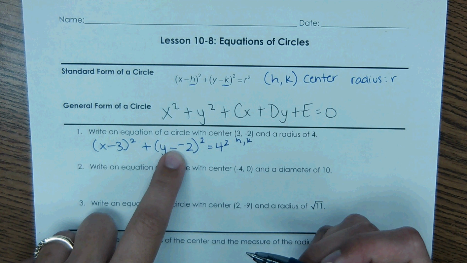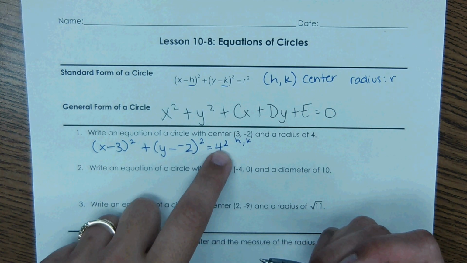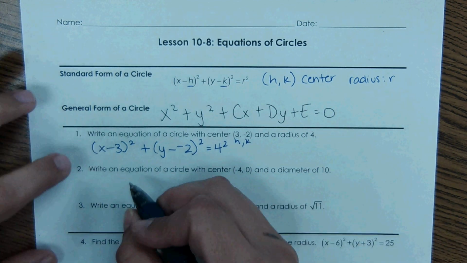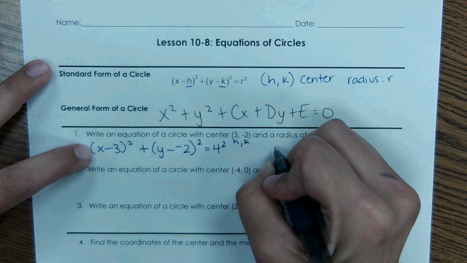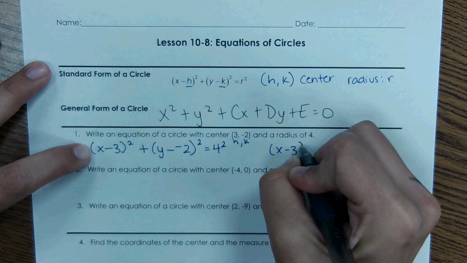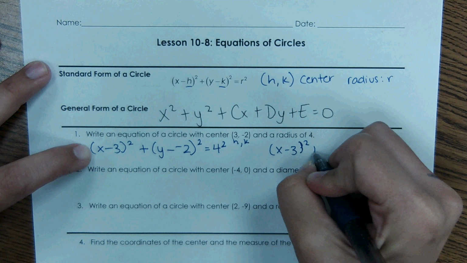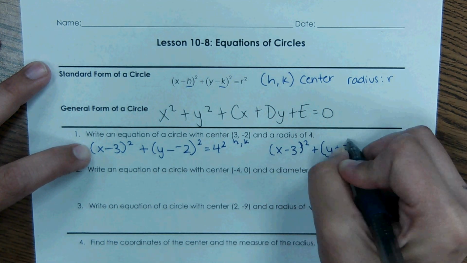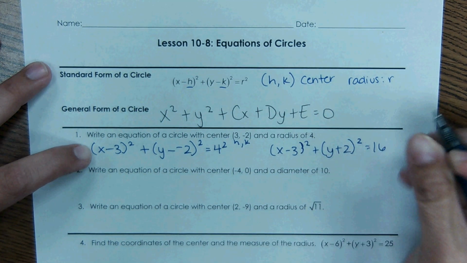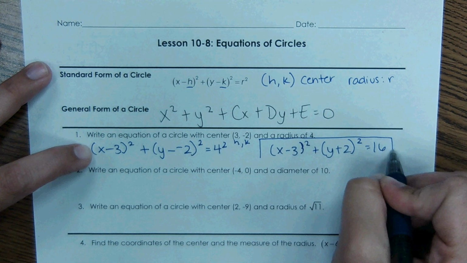Like we wouldn't leave this as a double negative, or we wouldn't leave this as 4 squared. We'd actually square it. So we're going to just rewrite it in a little bit simpler format. So x minus 3 squared plus y plus 2 squared equals 16. And this would be the equation of that circle.